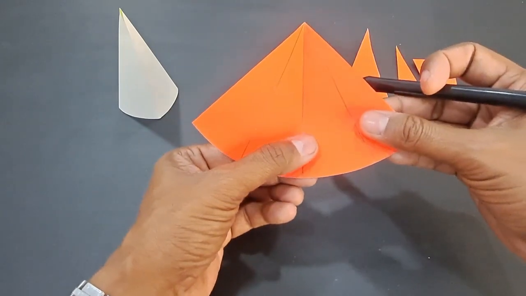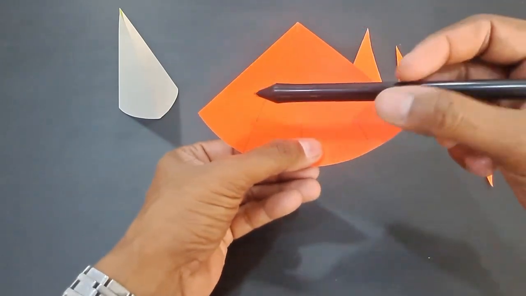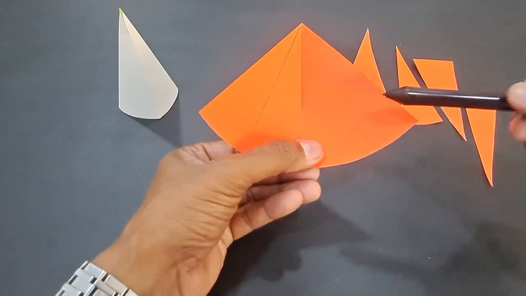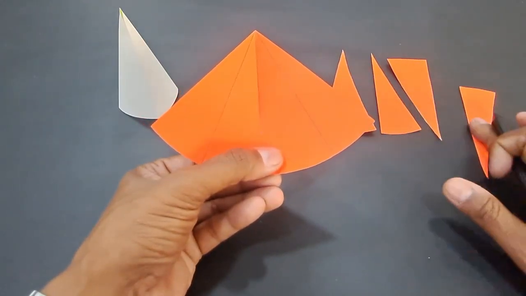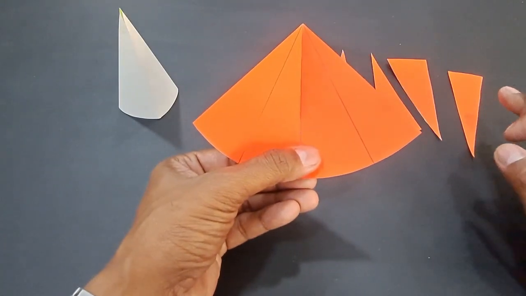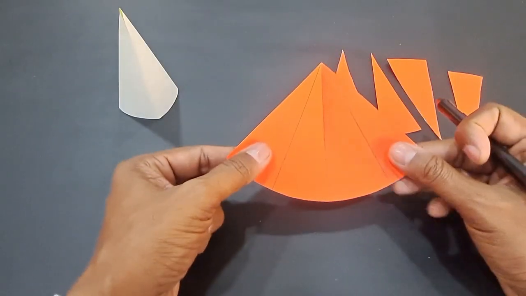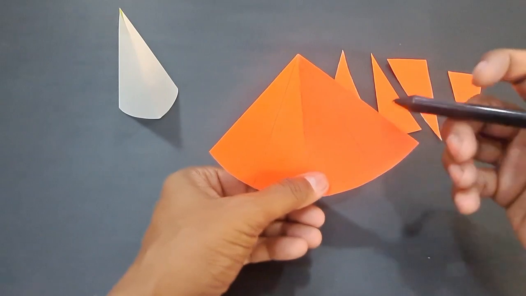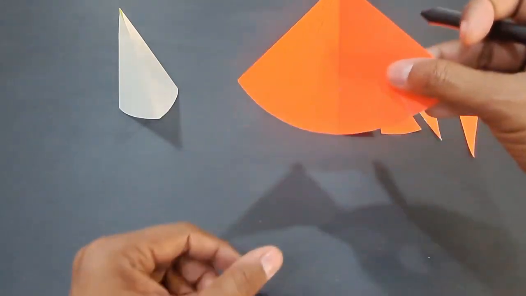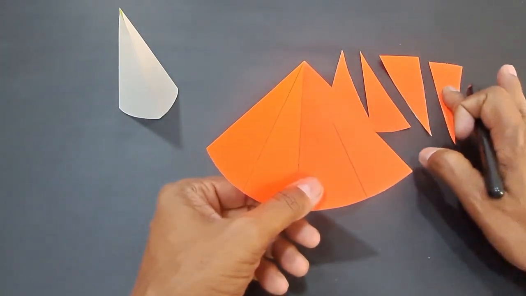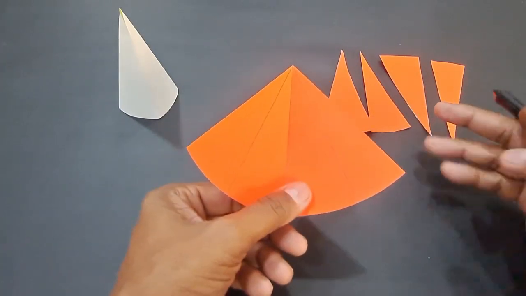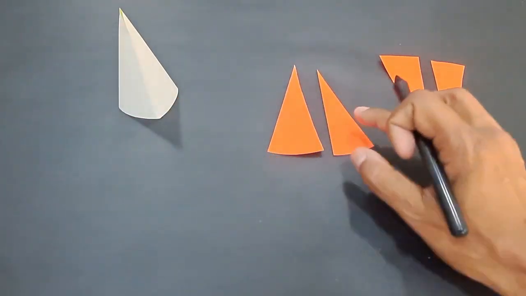Now these are some basic things which you have to remember for performing this activity. After having cut the sector, you have to cut the sector into smaller pieces, and these are the 4 pieces which I have already cut from this particular sector. If this sector was a semicircle, then there will be a greater number of pieces, and if this is a circle, then even more pieces like this will be obtained.